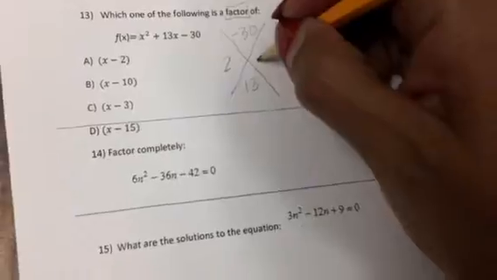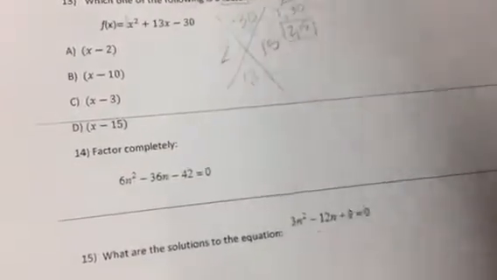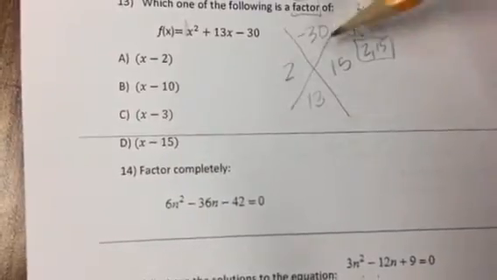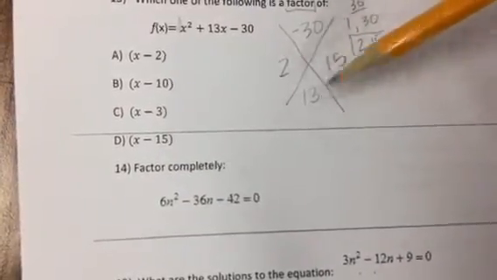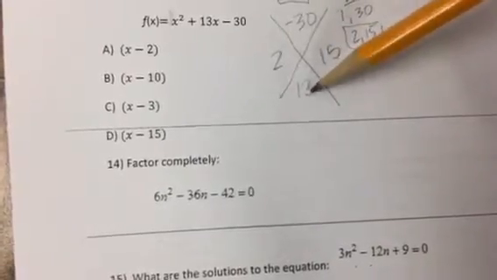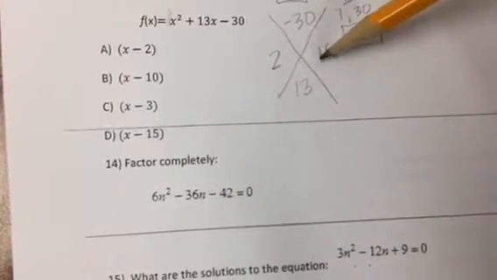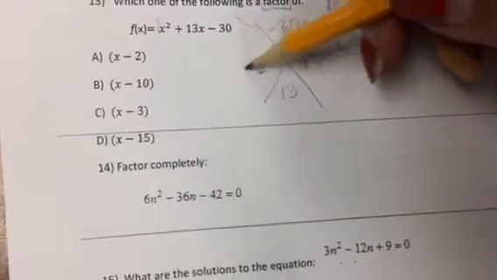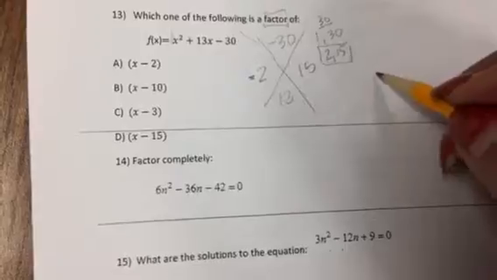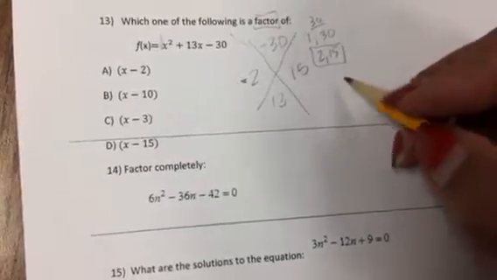2 and 15. Now, which one needs to be negative? First of all, I know one of them needs to be negative. That's the only way I can get 13. And plus, that's negative, I want to get a positive 13. So since this is positive, I give the positive sign to the bigger number. That means that 2 is negative. So then I'm done. It's the easy method.